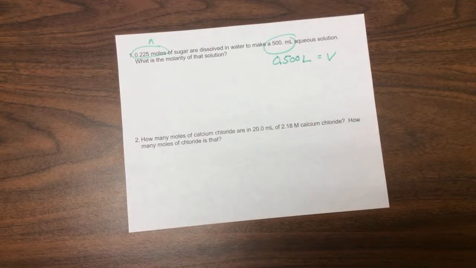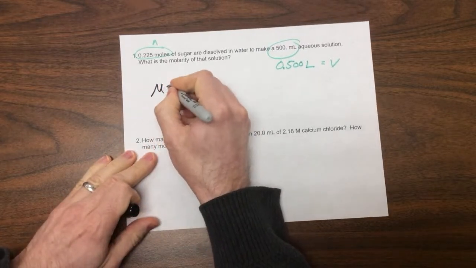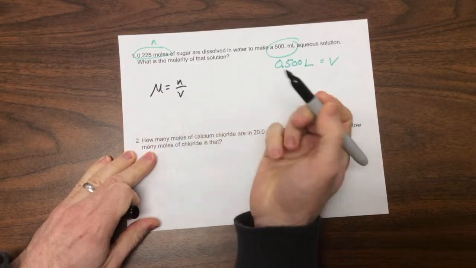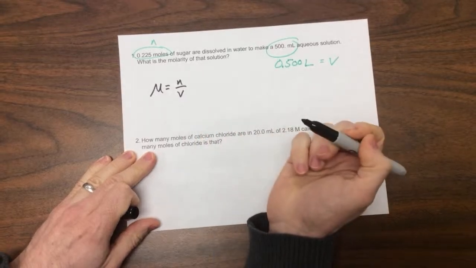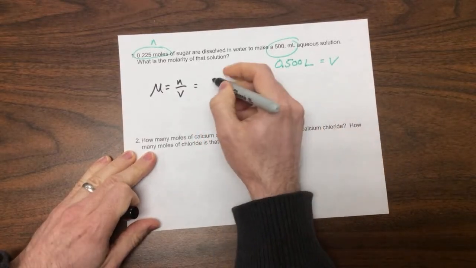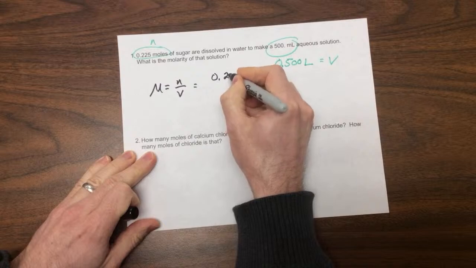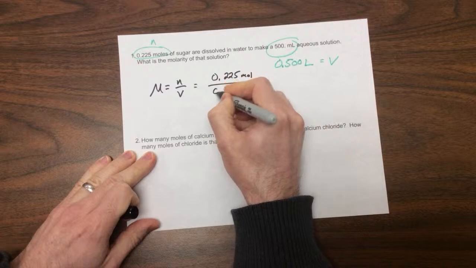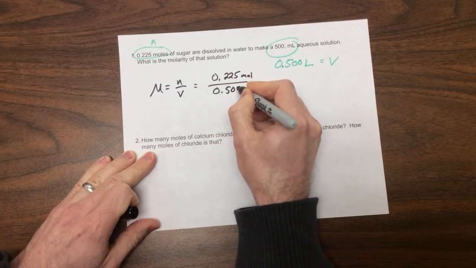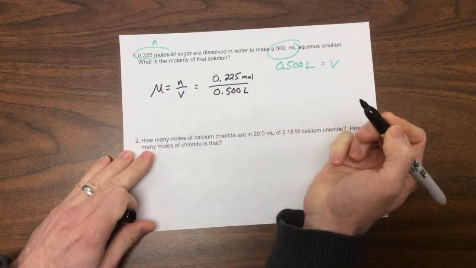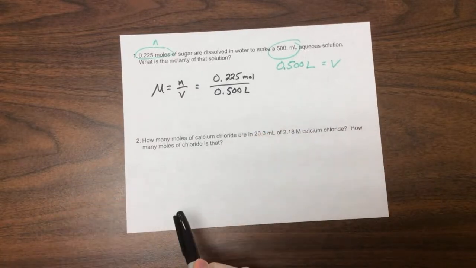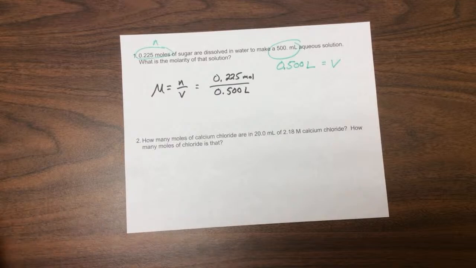If we're solving for molarity, we remember the equation M equals N over V, or molarity is moles per volume, or molarity is moles per liter. And we just plug in the numbers. So that's going to be 0.225 moles divided by 0.500 liters. And this is one that you can literally do in your head, because dividing by 0.5 is the same as multiplying by 2.